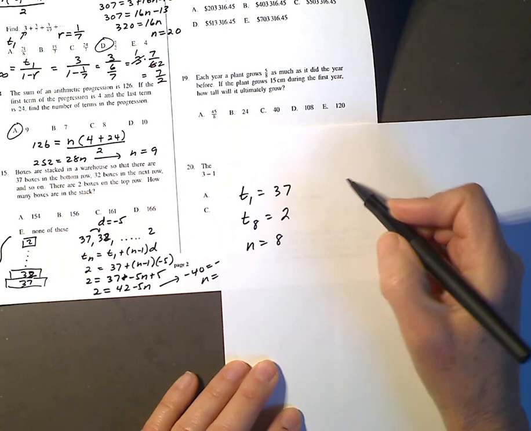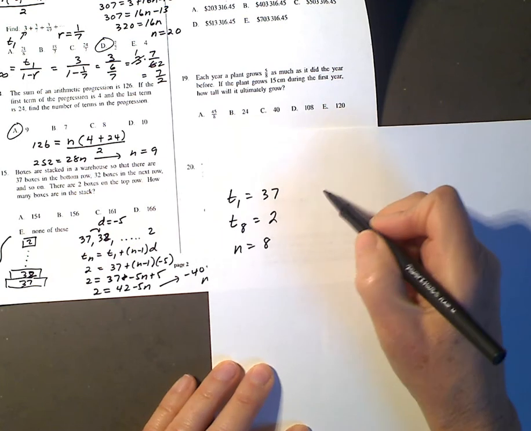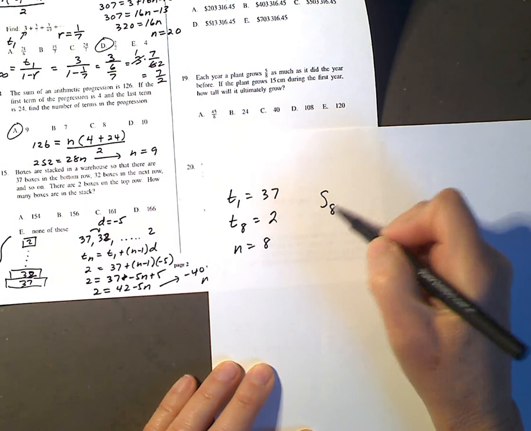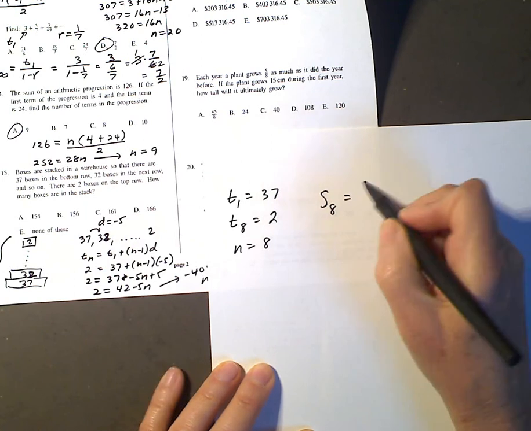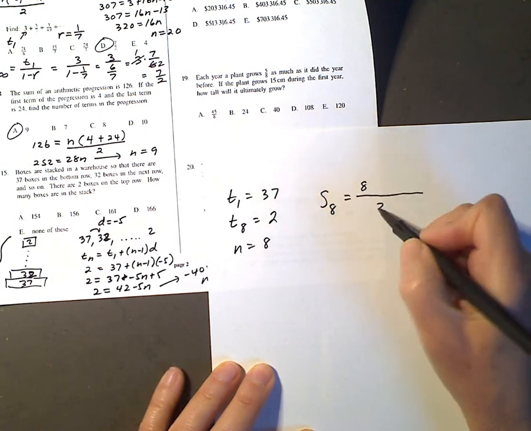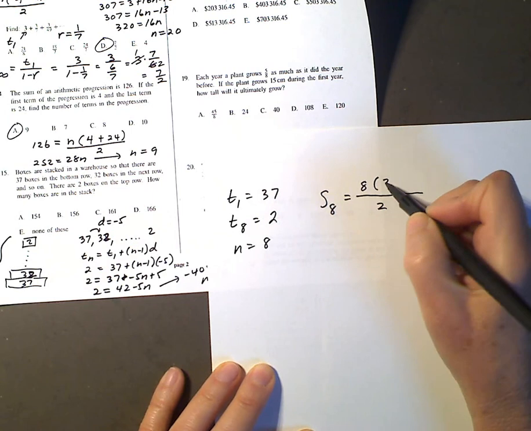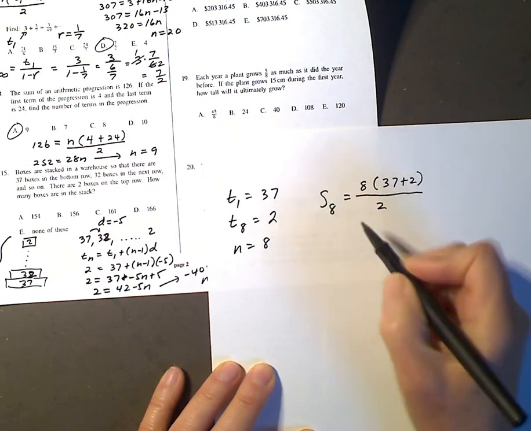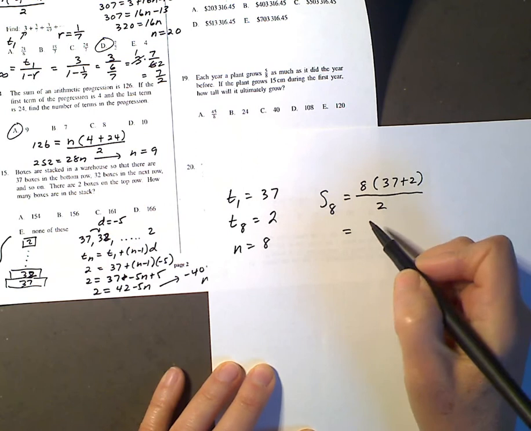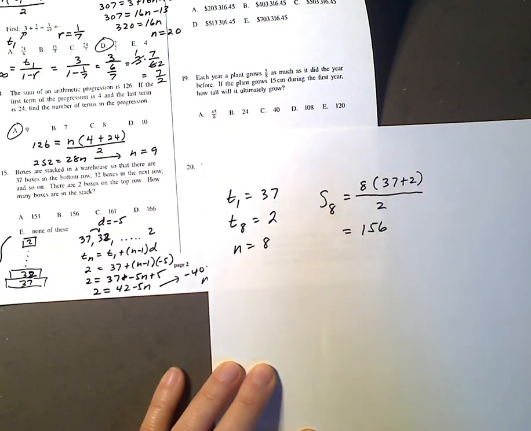So plugging that into the formula, the sum of those 8 terms should be 8 divided by 2, this is Gauss's formula, times 37 plus 2. So when I do this, I get 156, which is choice B.